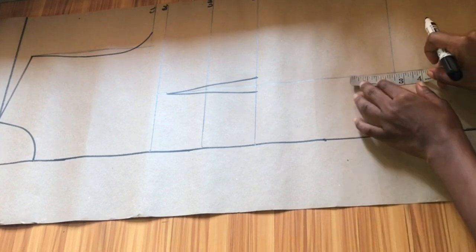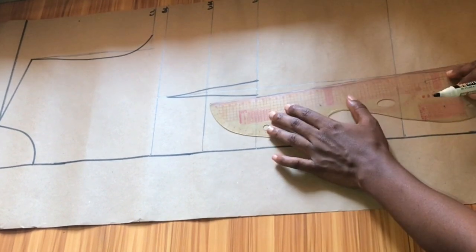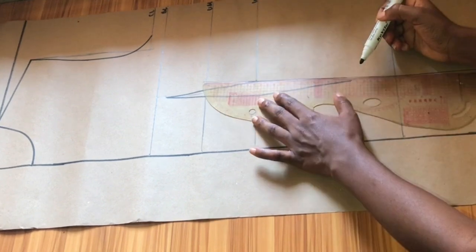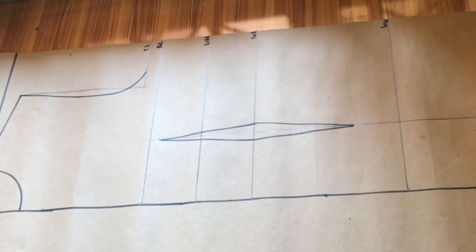On the hip line, I'll go up by 2.5 inches. So I'll indicate the 2.5 inches with a dot. After doing that, I'll connect from the 2.5 inches upward like this. So the next thing I'll do is to start placing my measurements.